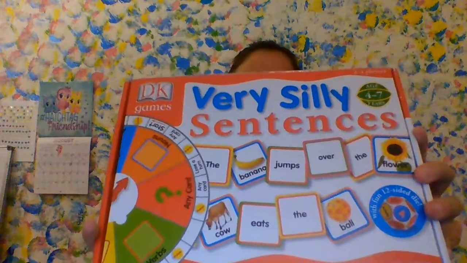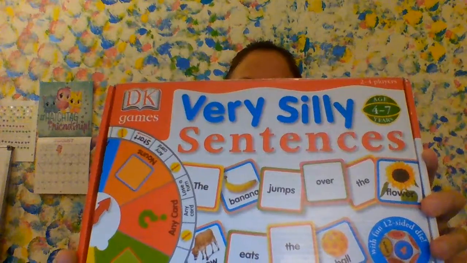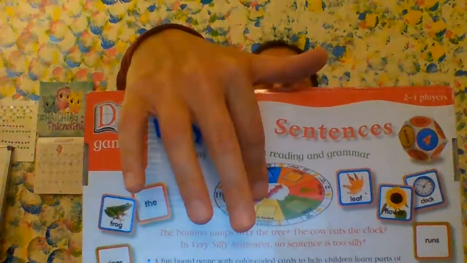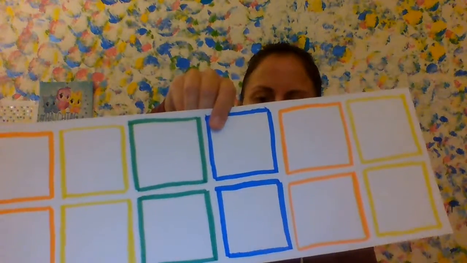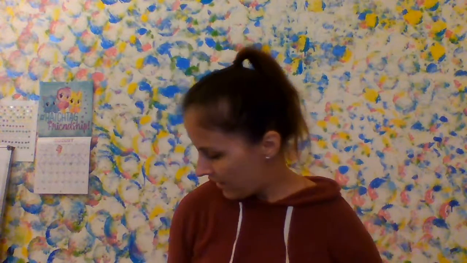Another cool game is, I've only got the English version of this. I don't think they even make it in another language, but it's called Very Silly Sentences. The point is that you go all the way around the board trying to collect different cards. So I made the cards for Spanish class. It's words like shiny, under, and so you collect the different colors and you put it on your game board. Once you have your game board filled up, then you can flip all your cards over, and it will make a silly sentence like, the banana jumps over the moon. And the kids usually like that kind of thing.